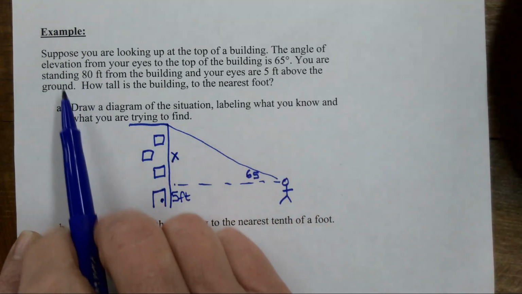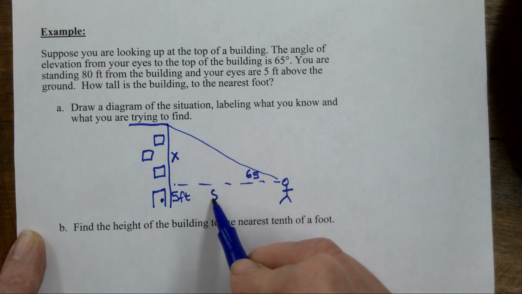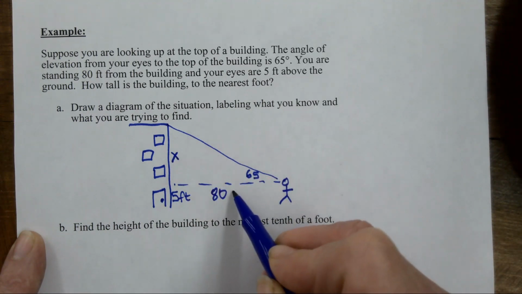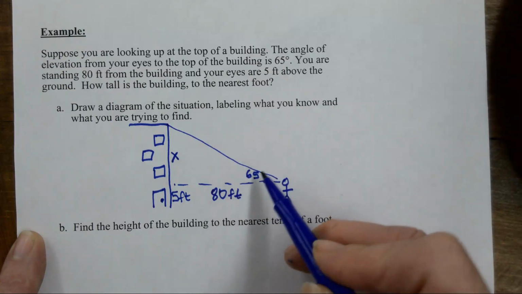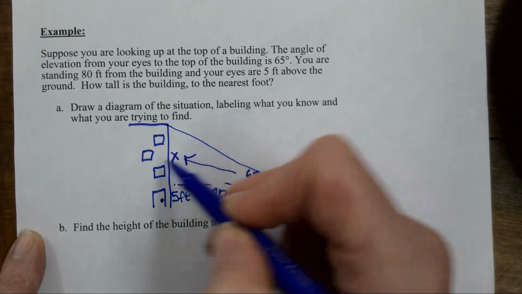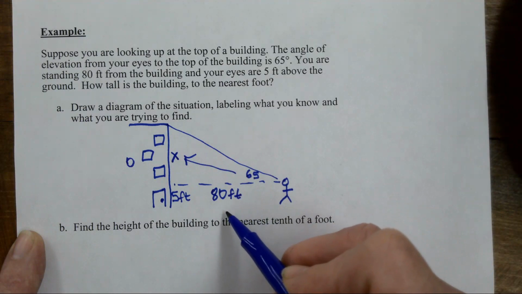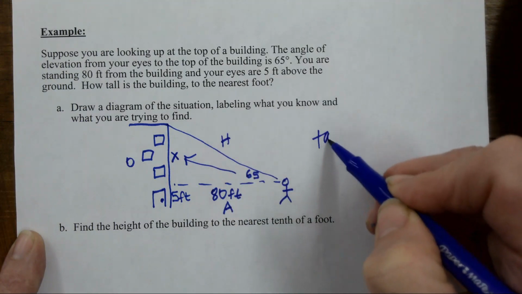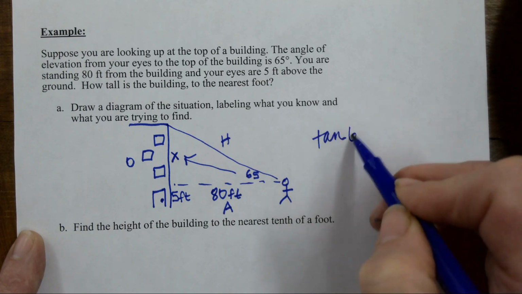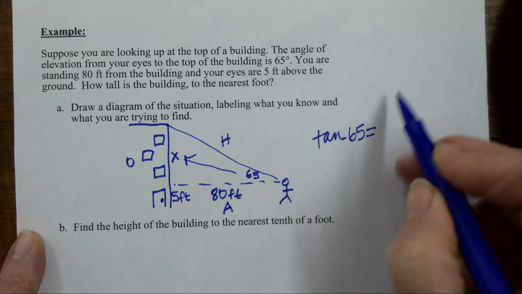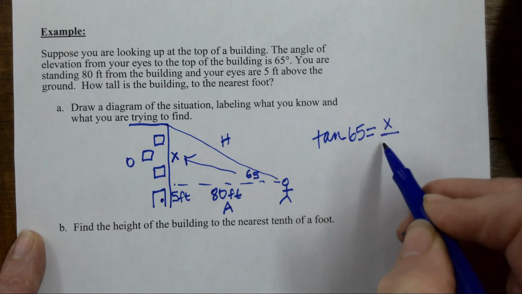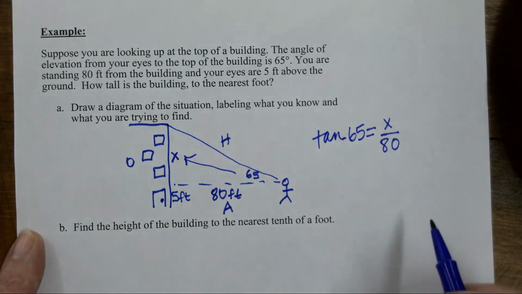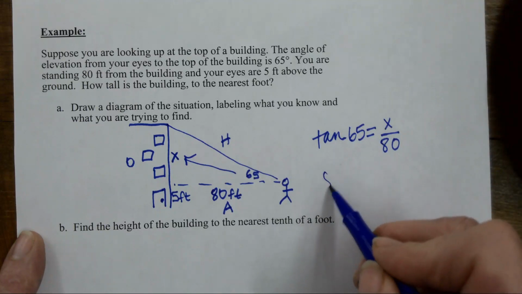So we do 80 down on the bottom. We're looking for X. We'll go opposite, adjacent, hypotenuse. Looks like tangent again. Tangent of 65 is equal to the opposite over the adjacent. How do I solve this one? Multiply. I'll let you guys do the solving.